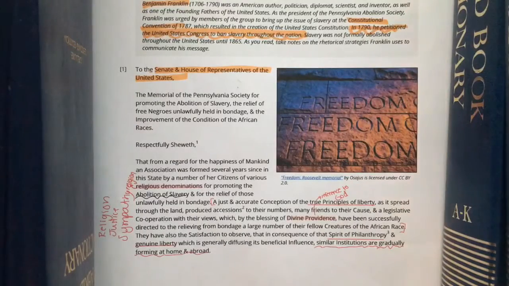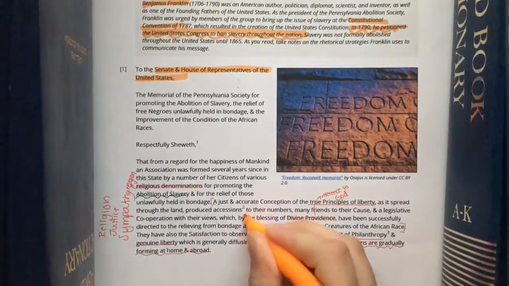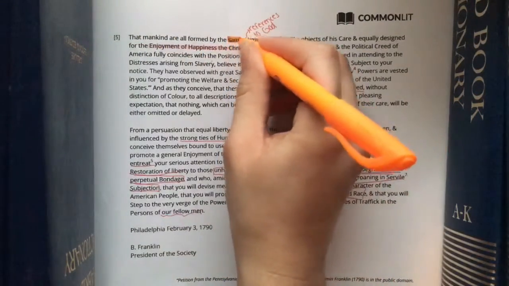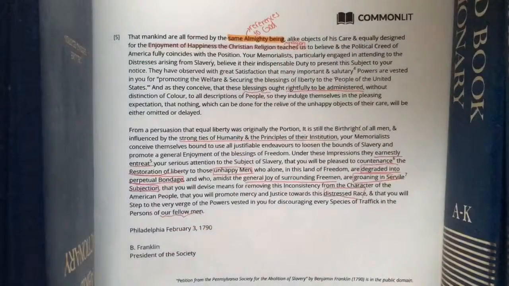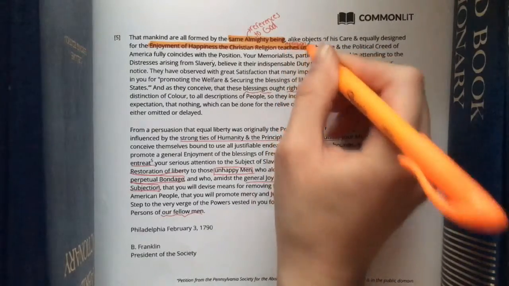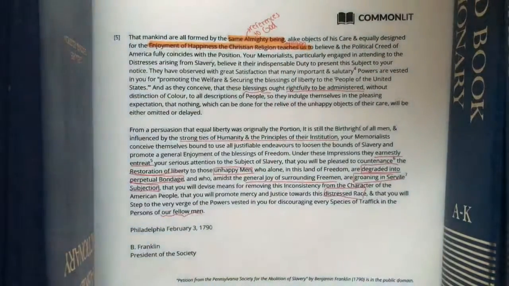The first religious reference I found was saying that divine providence blessed institutions which worked for the freeing of the enslaved, which basically implies that God has blessed them, therefore the action of freeing slaves must be good. On the next page, it mentions how an almighty being created all mankind, which basically implies that if God made all people, we must be loved by him equally. Lastly, Franklin says that we are all designed for the enjoyment and happiness of the Christian religion, and that basically is really appealing because the primary religion at the time was Christianity.